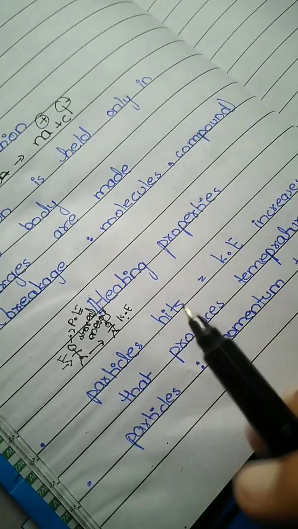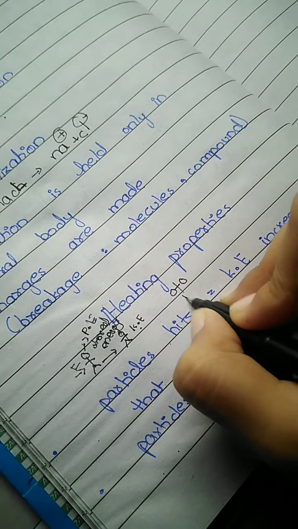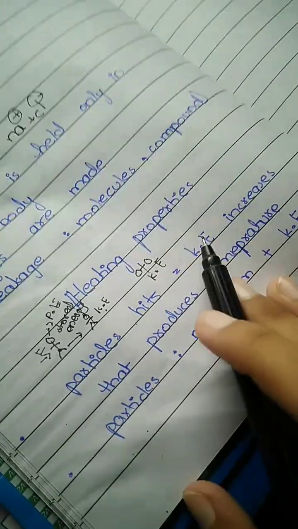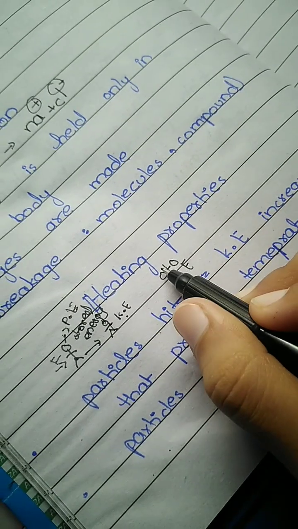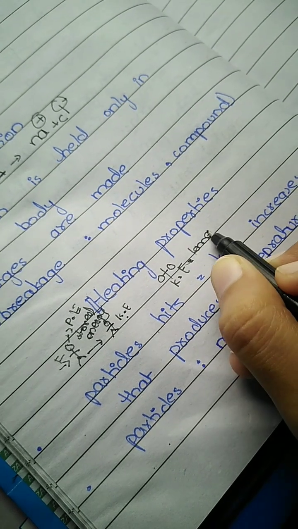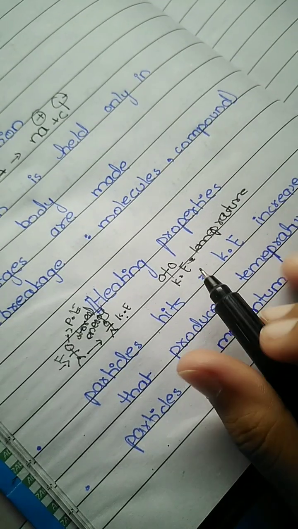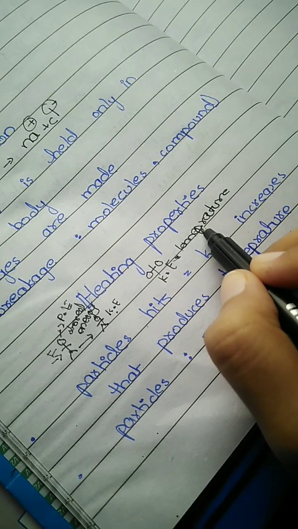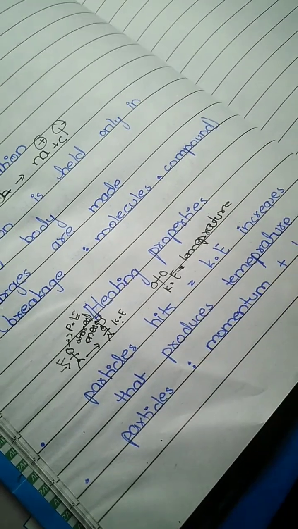Likewise, when particles hit each other, they also produce kinetic energy. So, when the particles hit, kinetic energy increases, and it produces temperature, which is just like the kinetic energy. When kinetic energy is produced, temperature is also produced, or we can say that if the temperature is increasing, the kinetic energy of that body is also increasing.